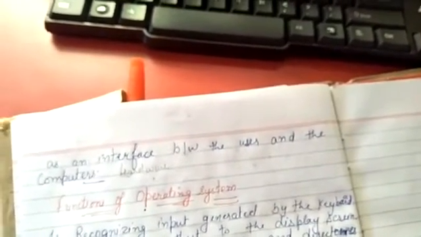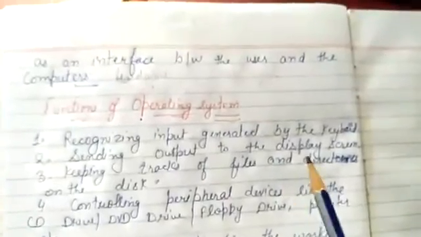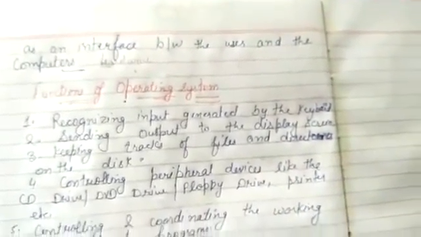The user can enter data using hardware, for example a keyboard, then the OS takes this data, and through the OS the user interacts with application software. So it works as an interface between the user and the hardware or computer.